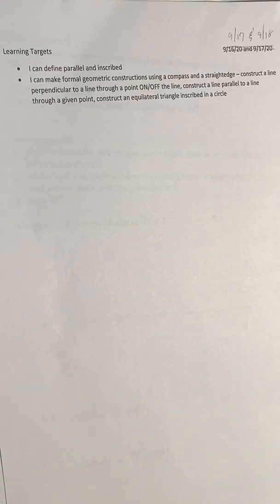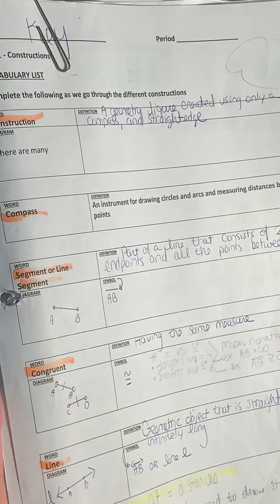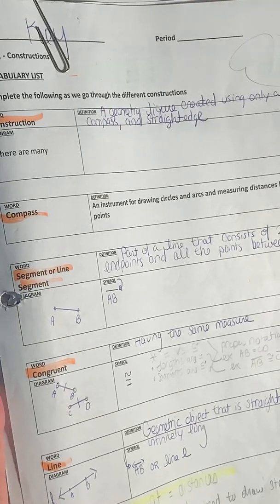Our learning targets for today: I can define parallel and inscribed. Don't forget to use your vocabulary packet that we've been working with to help you with your definitions. Second learning target: I can make formal geometric constructions using a compass and a straight edge.